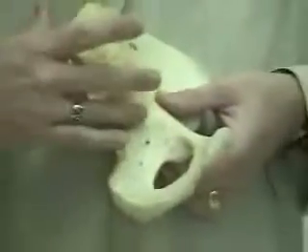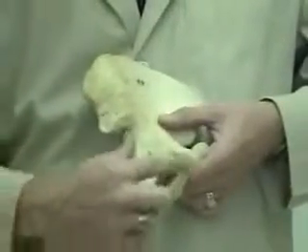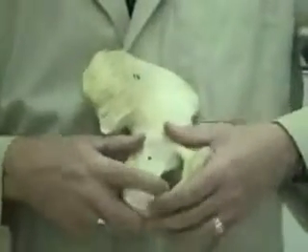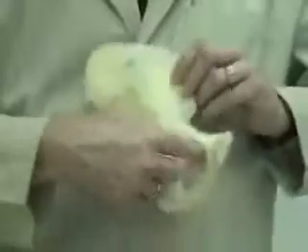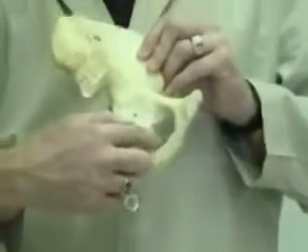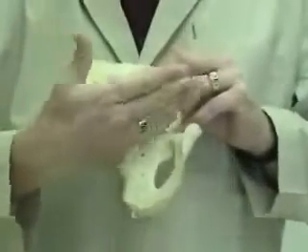So when we fuse all three of these bones, the ilium, the ischium, and the pubis together, we see that the ischium and the pubis are fused, and that leaves a very large opening in this os coxa known as the obturator foramen. Notice the ilium is not a portion of the obturator foramen.